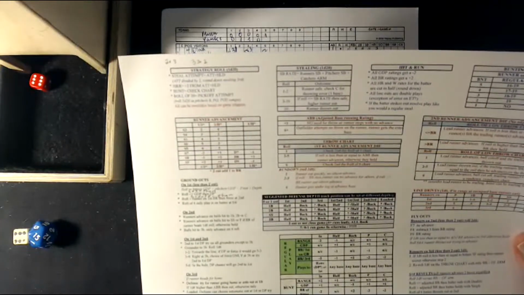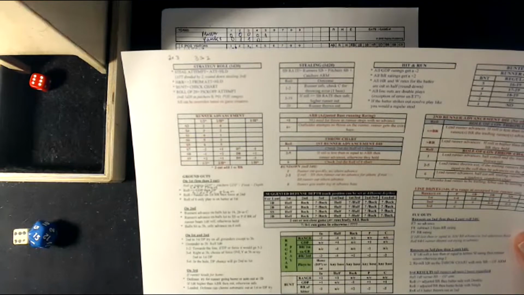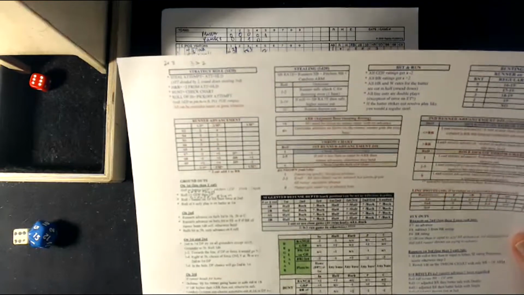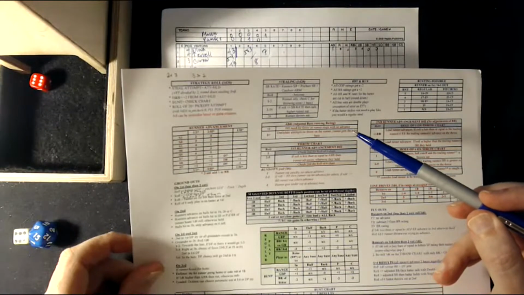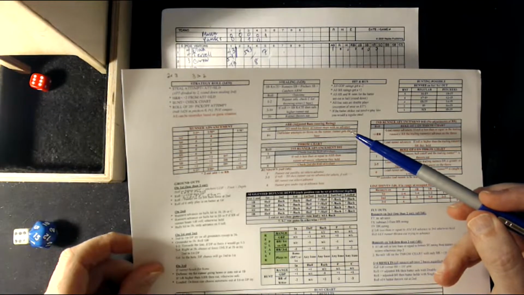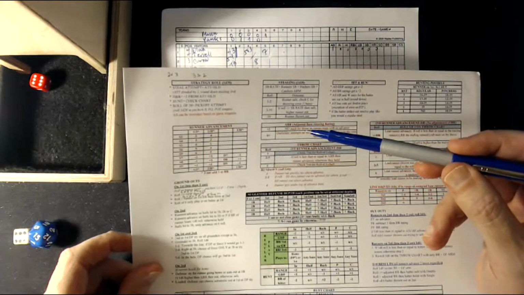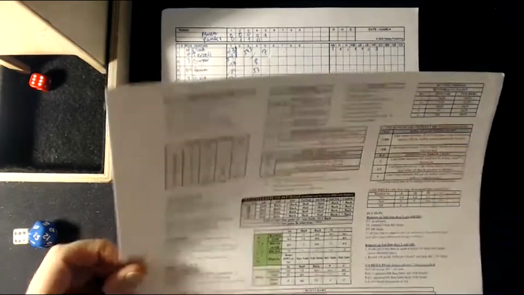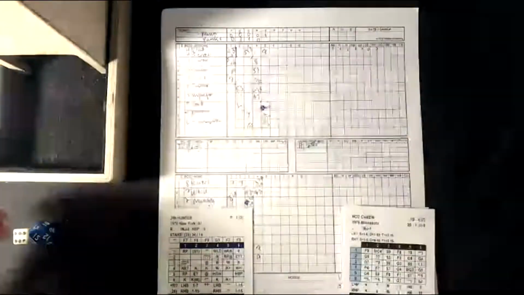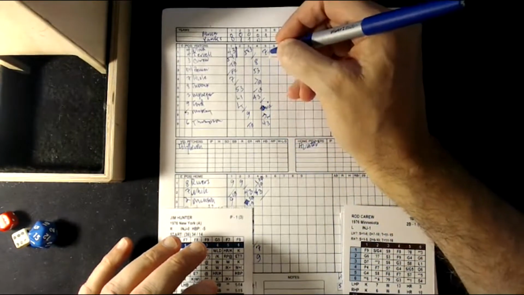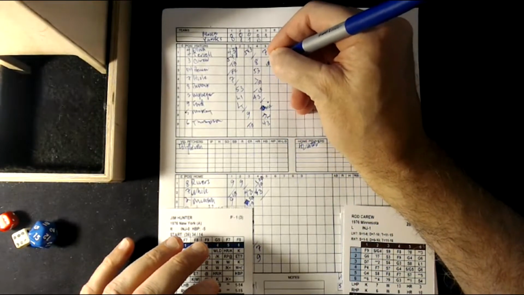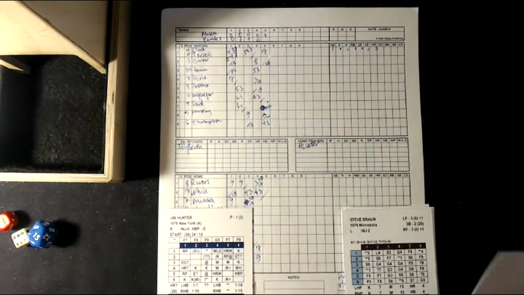First runner advancement chart. Oh, wait a second. No need for throw as runner holds. Oh, it was a 1. So runner holds. Okay, I got it. So runner holds up. He's slow as molasses. He holds up. And it's first and third.